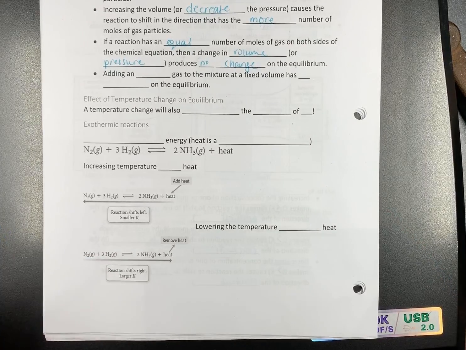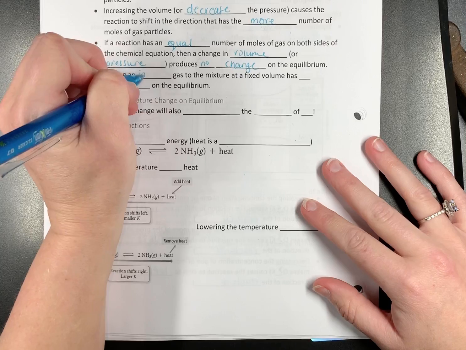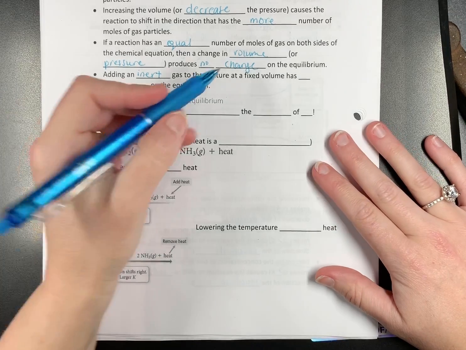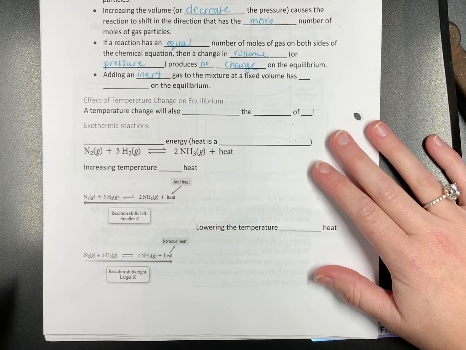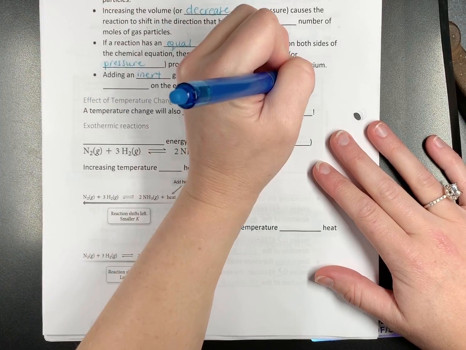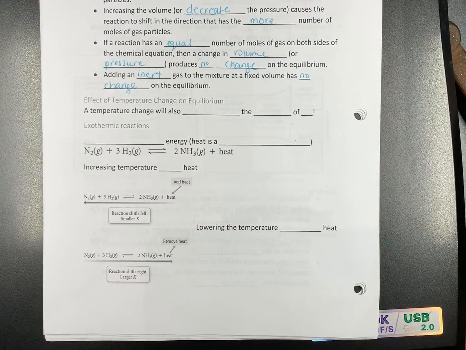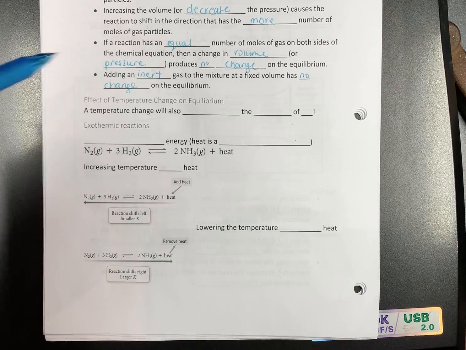And then there's also a similar situation if you add an inert gas. Inert meaning a gas that's not part of the reaction. So it's not going to react, it's just something else you're putting in the container to the mixture at a fixed volume, it's going to have no change or no effect. It'll affect partial pressures, but it does not affect the ratio of the reacting gases. Again, not going to see this very often.